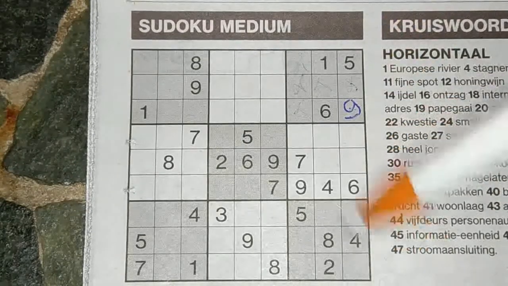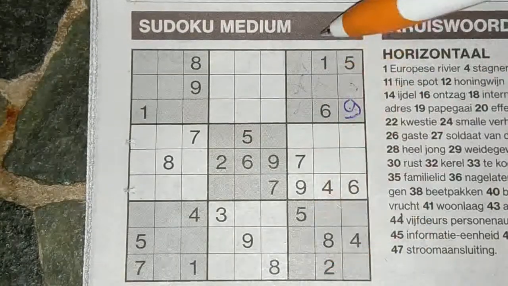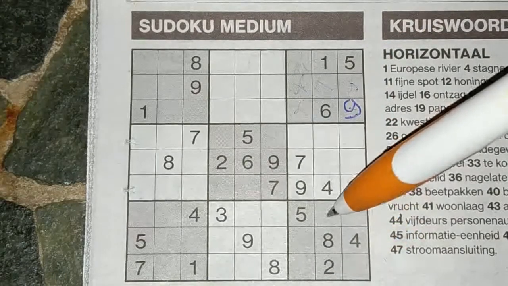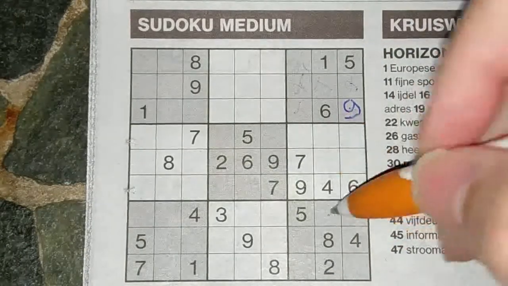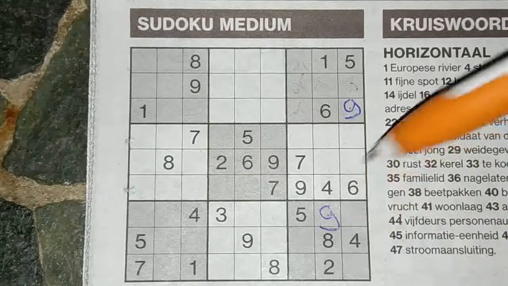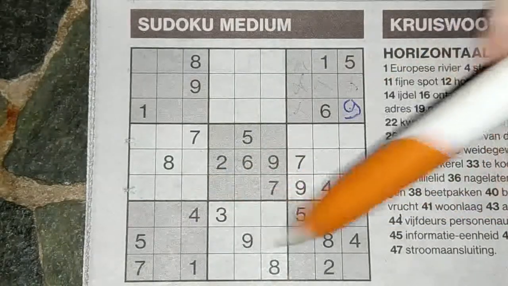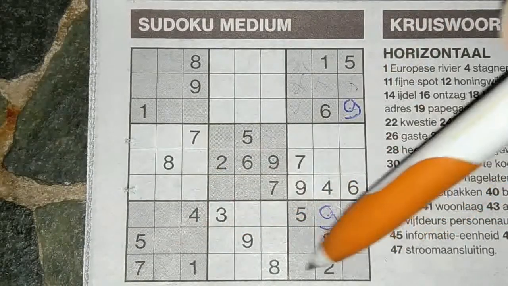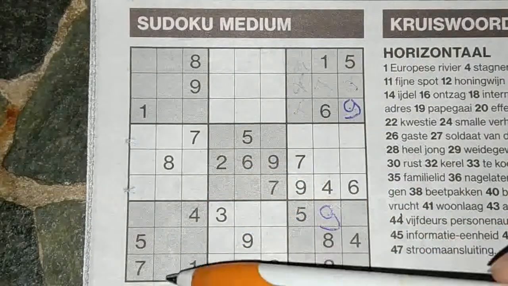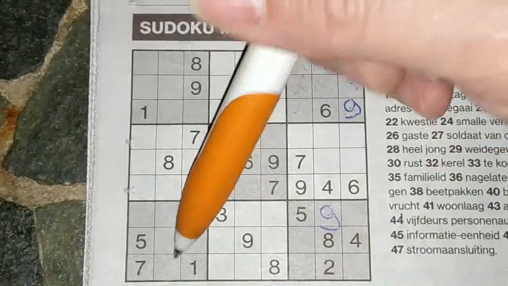9 in the last column, 9 in that column. So in the column between, the only place for the 9 should be here. 9 in this row, 9 in the row below. So in the last row, the only place for the 9 should be here.